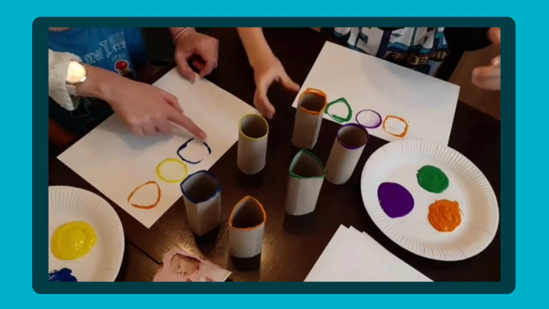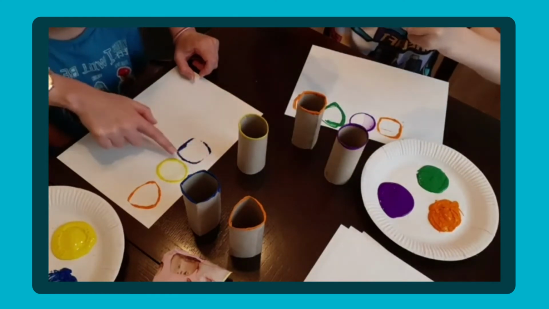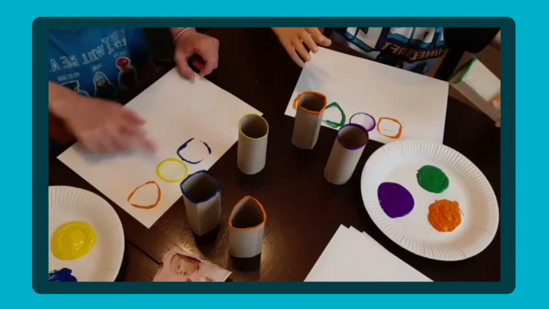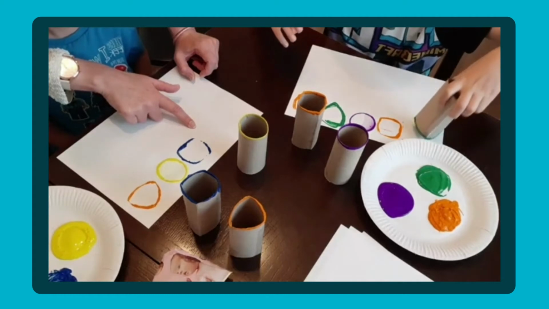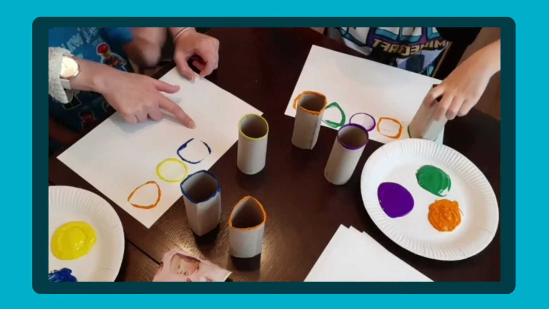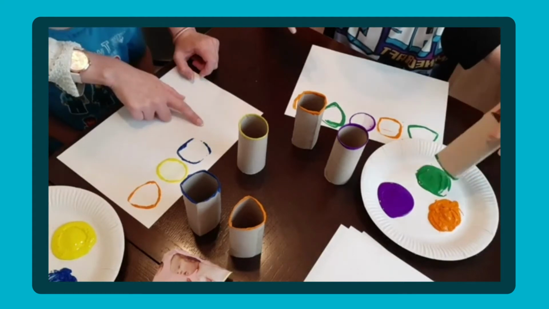Blue. What is it? Triangle. Square. What shape will we need next so it repeats the pattern? That one. So we've got triangle, circle, square. What will need to come next?